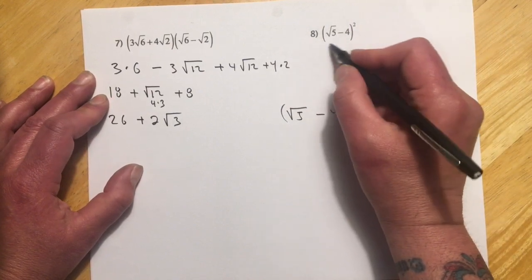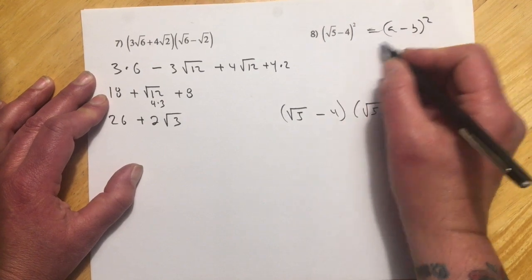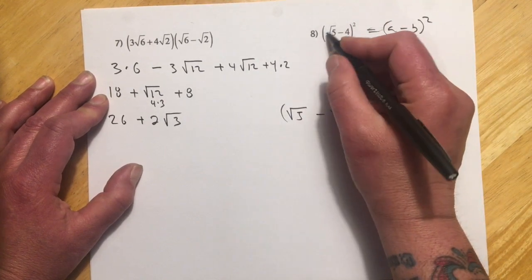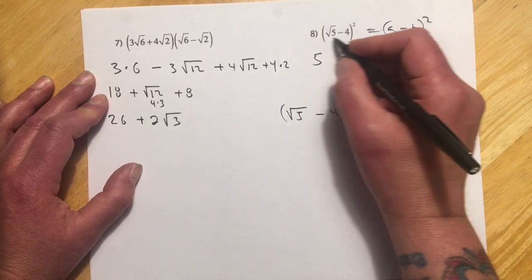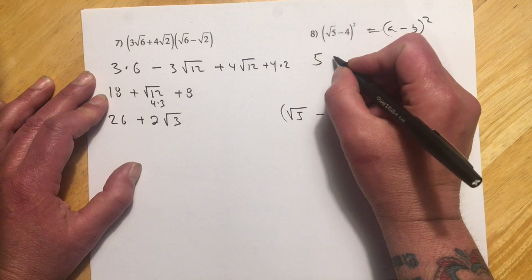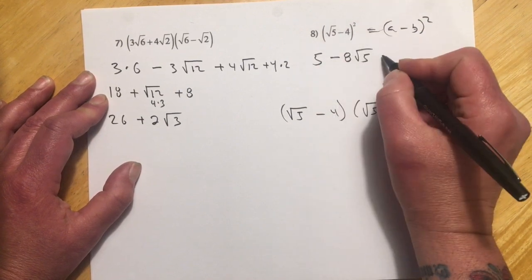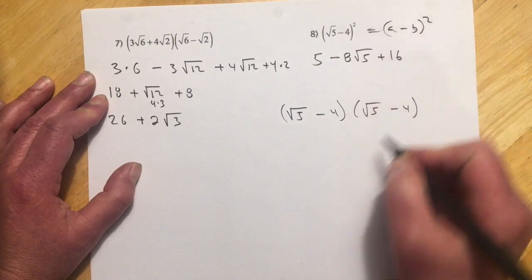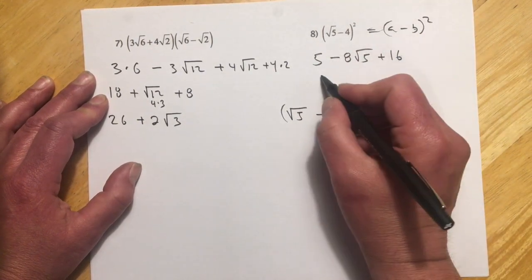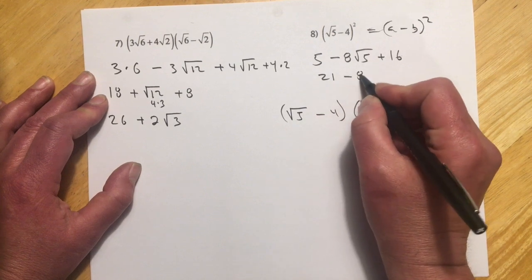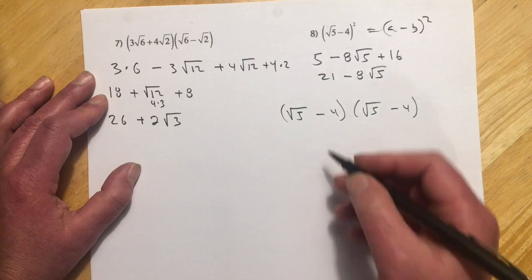So if I did this thinking of it as a minus b squared, remember that's where it goes a times a, so root 5 would be 5, and then you do the a times b times 2, so 2 times 4 would be 8 times root 5, so minus 8 root 5, and then b squared on the end. That would be 16 from the 4 squared. And then 5 and 16 would be 21 minus 8 root 5. So I should get the same thing when I did it this way.